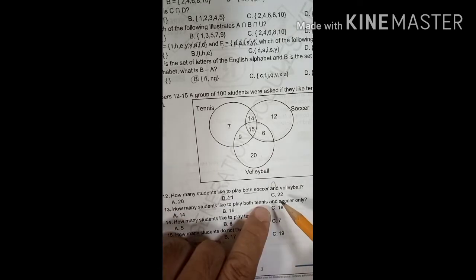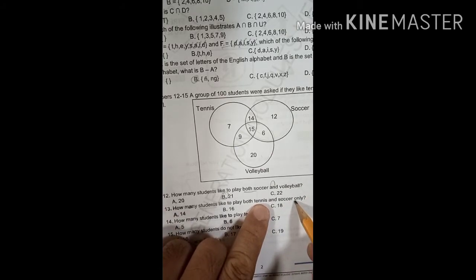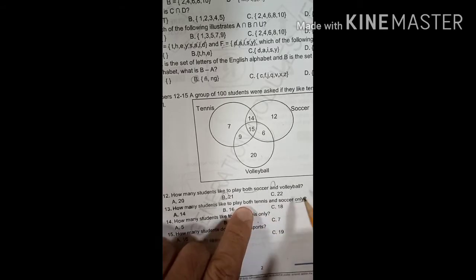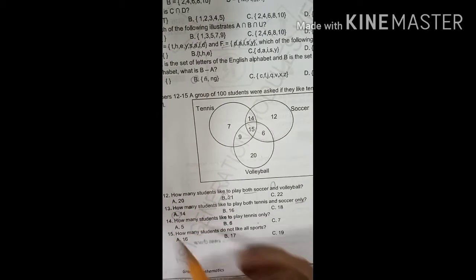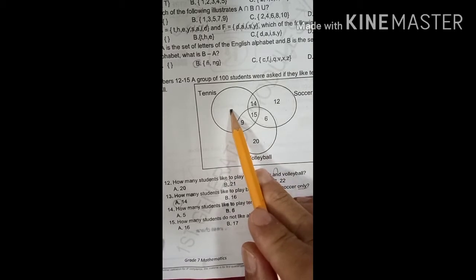Both tennis and soccer only. There is the word only. Both tennis and soccer only. So the answer is 14. This is only: only tennis and soccer. 14 is the answer. Next, how many students like to play tennis only? So this is tennis only, this is volleyball only, this is soccer only. So the answer is 7.